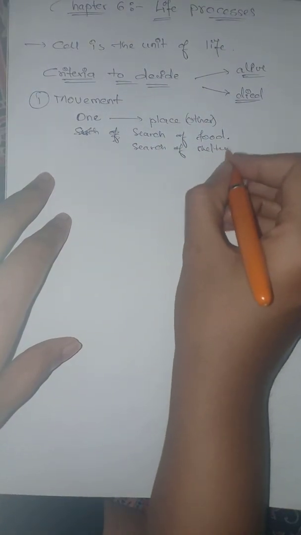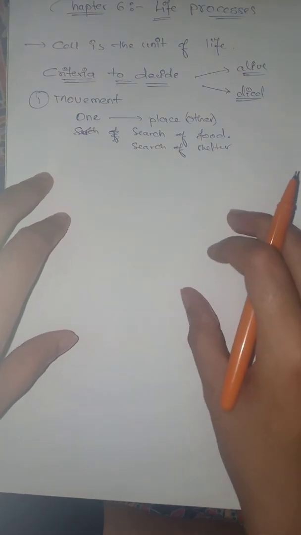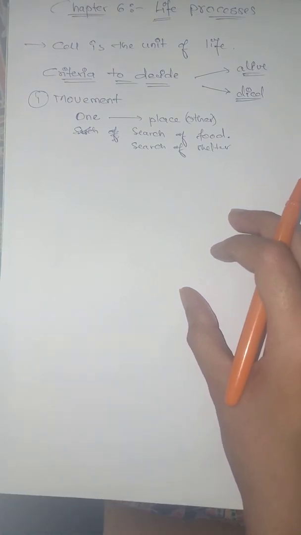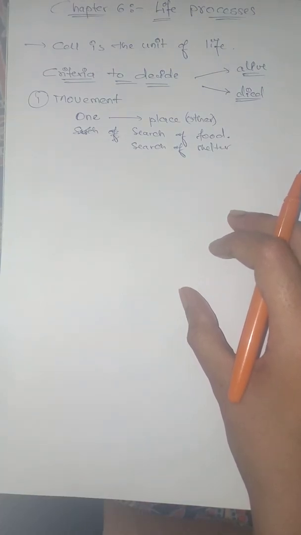and it can also be for protection, to keep themselves safe. So a person can show various kinds of movement, which will be explained in the next chapter, chapter 7, controls and coordination.